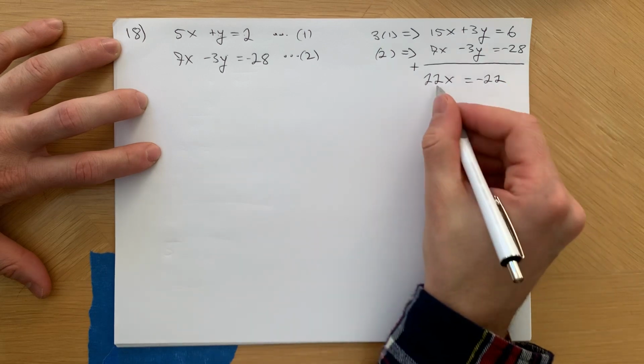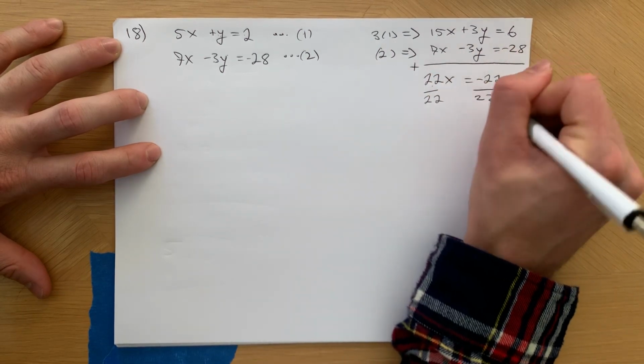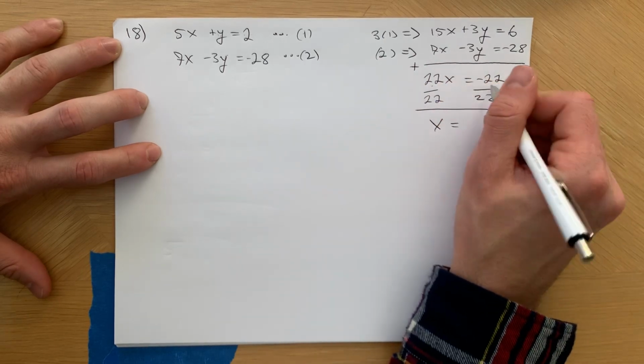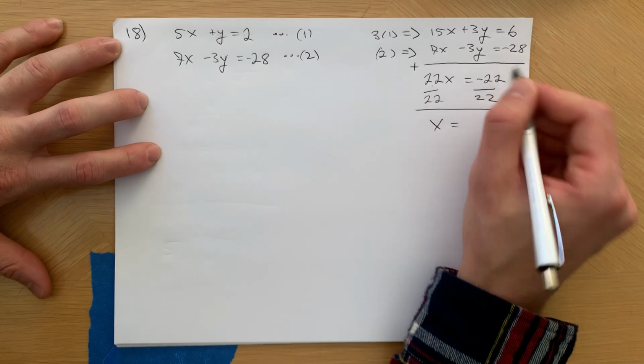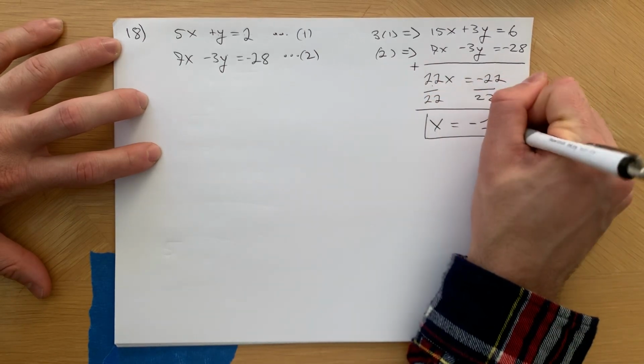And now what we can do is just divide this 22 over to the right. And so the 22 on the left cancels. And minus 22 over 22 is 1. So we get x is equal to negative 1. So there's one of our answers.